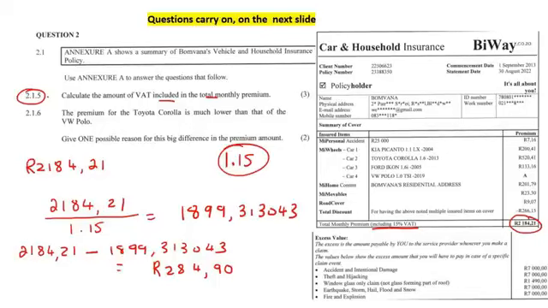So just use the number 1.15. Sometimes you're going to divide, sometimes you're going to multiply, but you just have to use 1.15. If you want to make the number bigger, so if you want to add the VAT, you must multiply by 1.15. If you want to take the VAT away, just divide by 1.15.